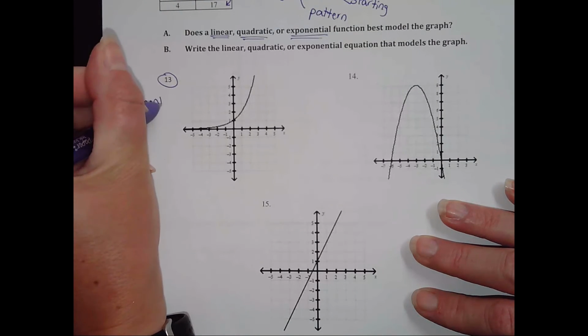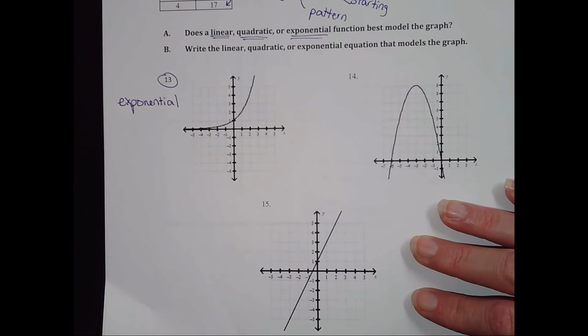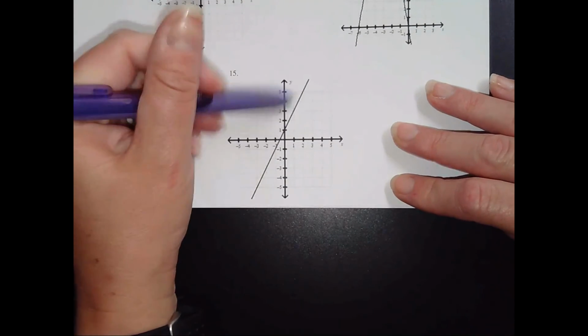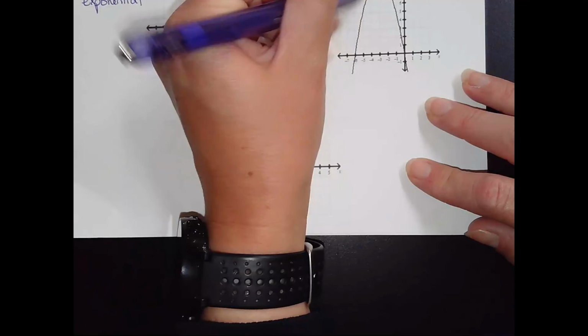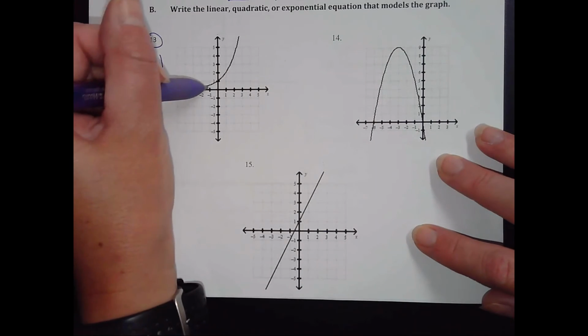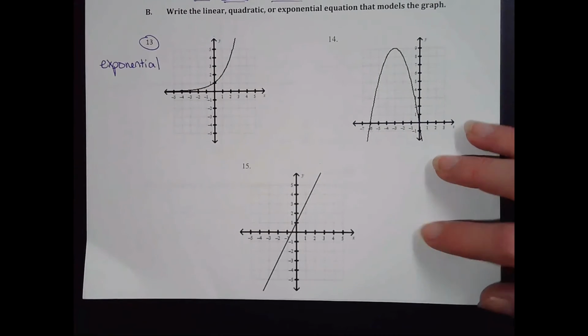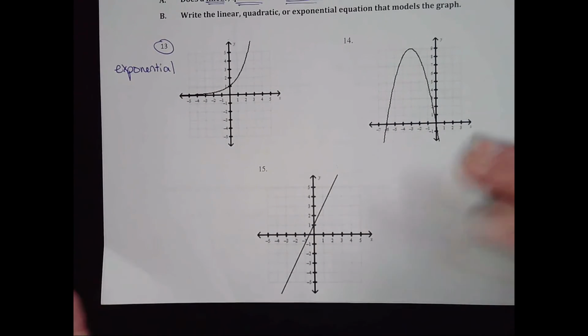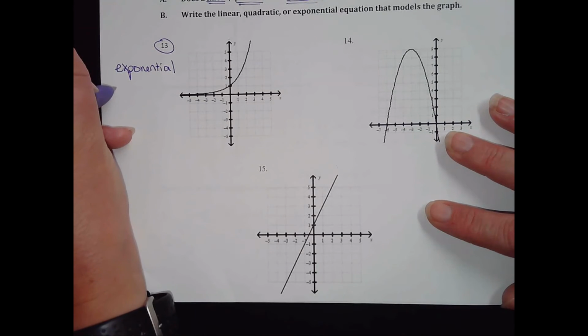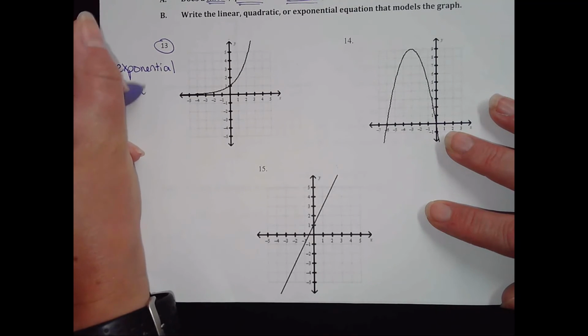We just had a whole unit on exponentials. Well, this is a line, so this is linear. And this is a quadratic because it's a parabola. And exponentials are slightly, like, slowly increasing. All right, so exponential equations, again, are of the form y equals a times b to the x.